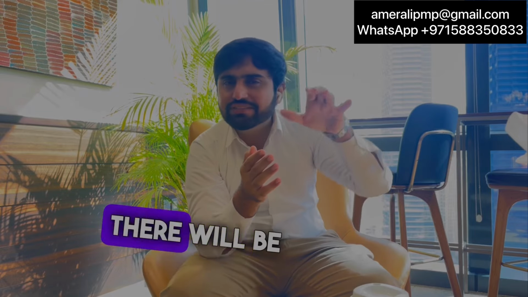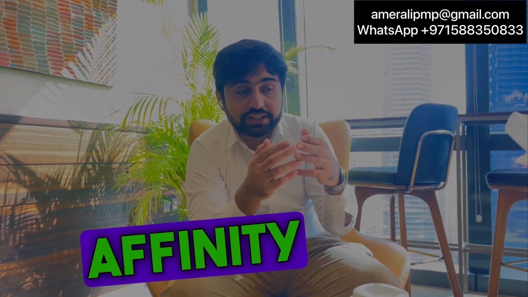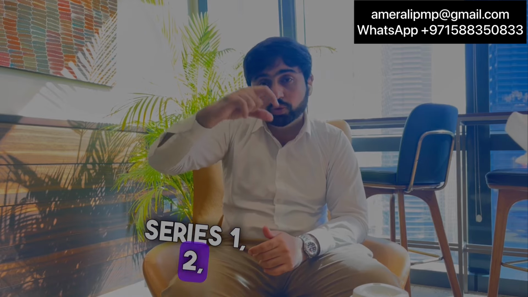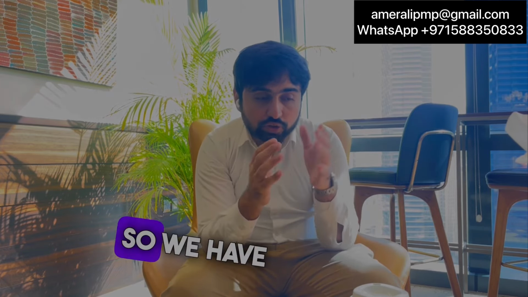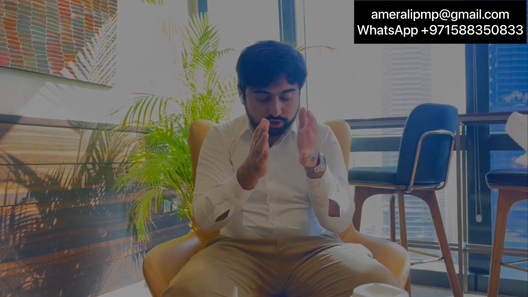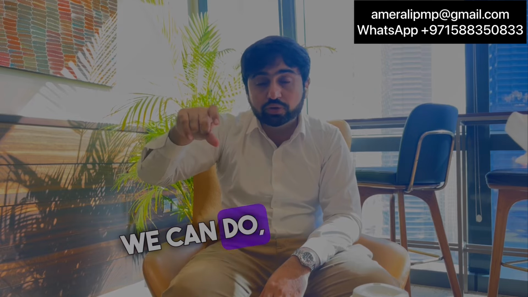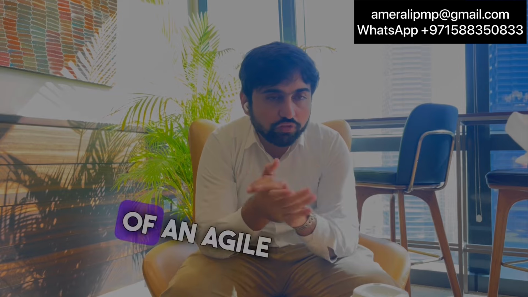For every user story, there will be a certain story point, and there are ways to calculate story points. Ideal hours, that is how many hours there. Affinity estimation: small, medium, large. And of course the Fibonacci series: 1, 2, 3, 5, 8, 13. Those are the story points we put. So we have user stories, story points, and then we say how many story points we can do, that is velocity. So let's say 15 is the velocity of an agile team.